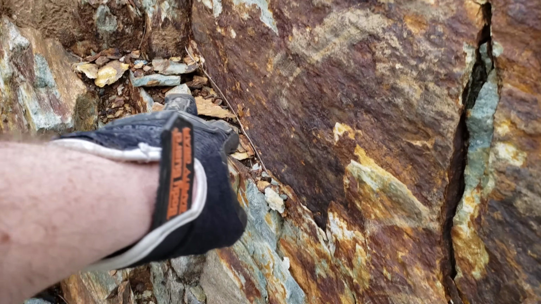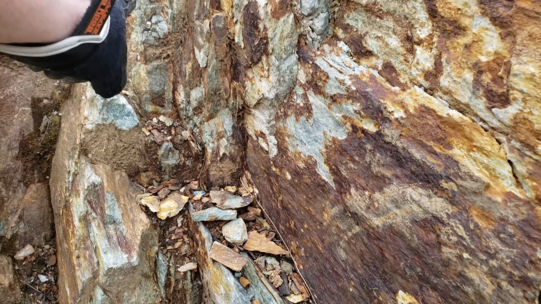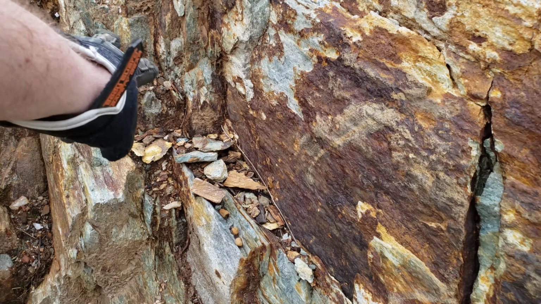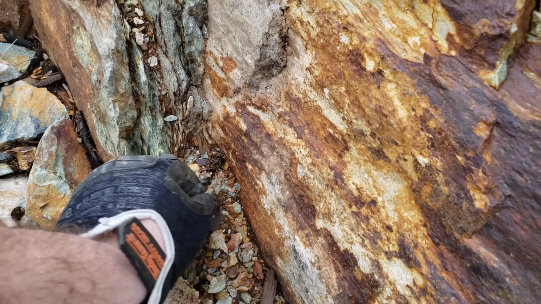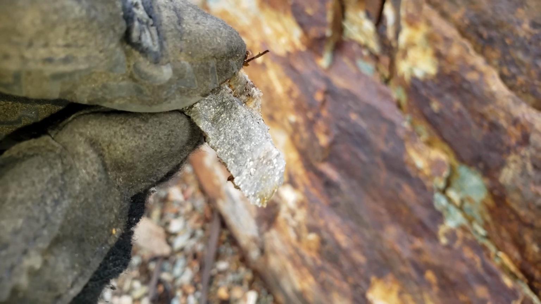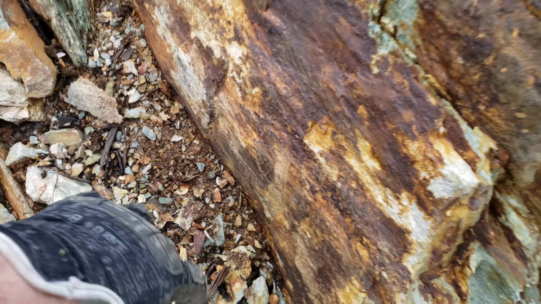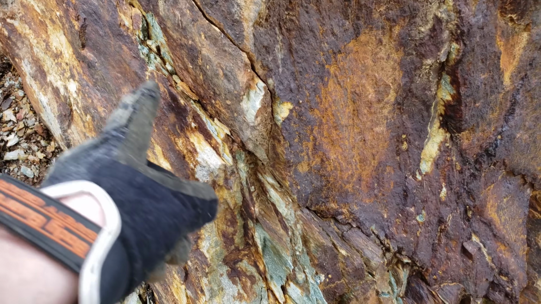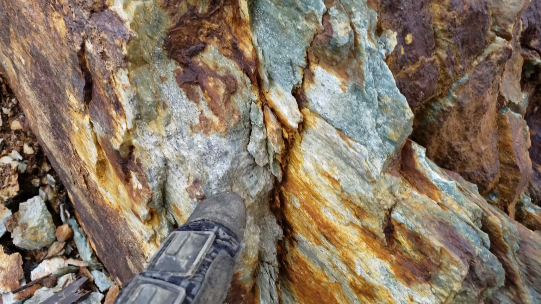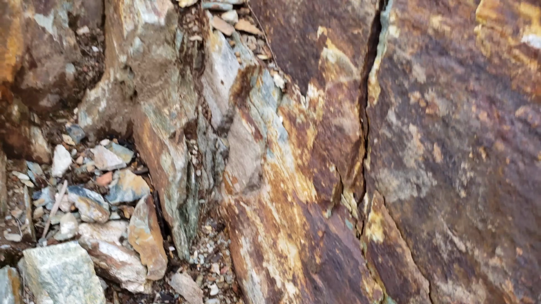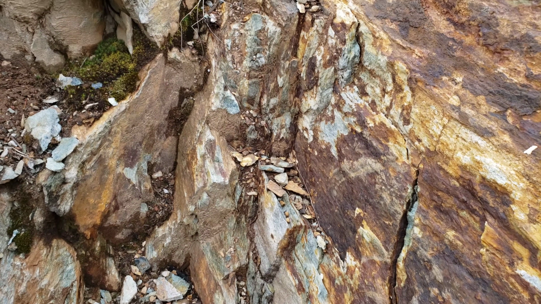Along here you can see you have a 5, 6, 7 centimeter wide sulfide vein, and all along in here too. So we'll probably pull a couple samples from here.